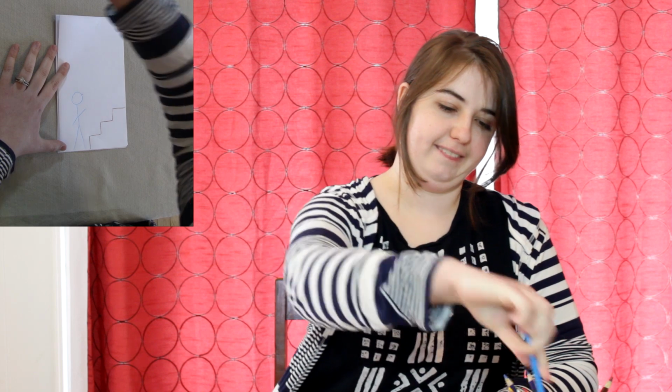Or if you're drawing a person climbing the stairs, like I am, maybe they are standing right in front of the stairs, thinking about climbing. And I'm going to add a smiley face, because why wouldn't they be smiling? It's a happy time when you're in a scribble. Okay, so we've got our very first scribble done. Great work, but we've got to do a few more.